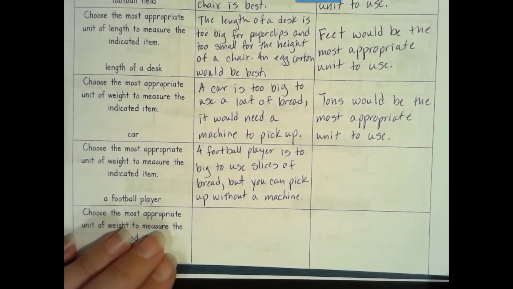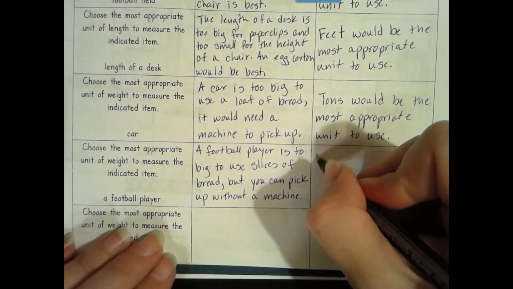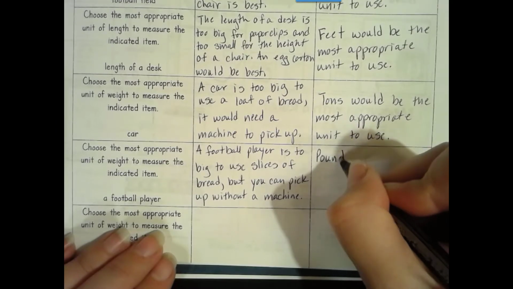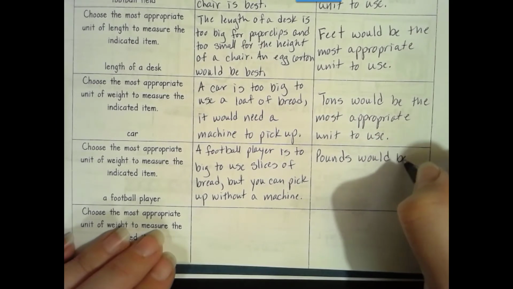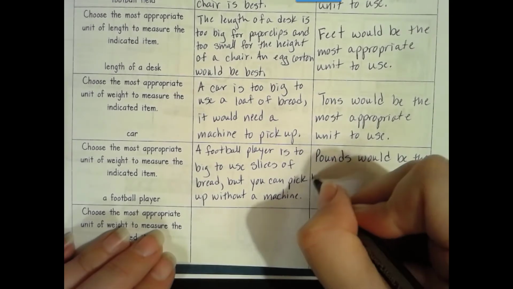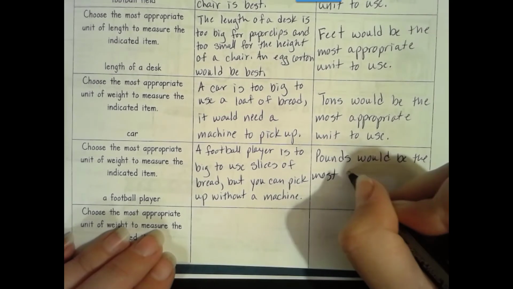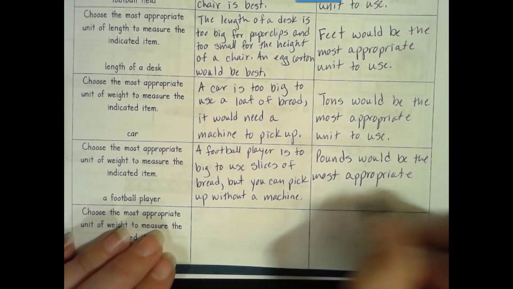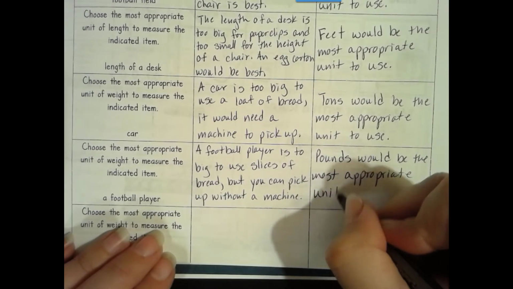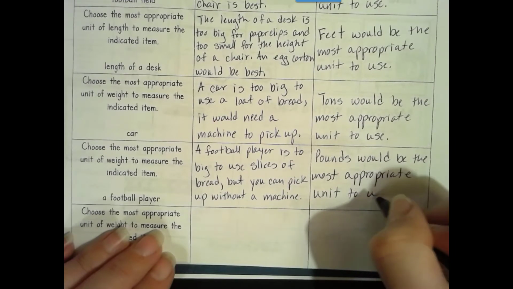Even if it takes a couple of people, you don't need a machine to do it. So if you don't need a machine, but it's more than you would use a slice of bread to compare to, pounds would be the most appropriate unit to use.